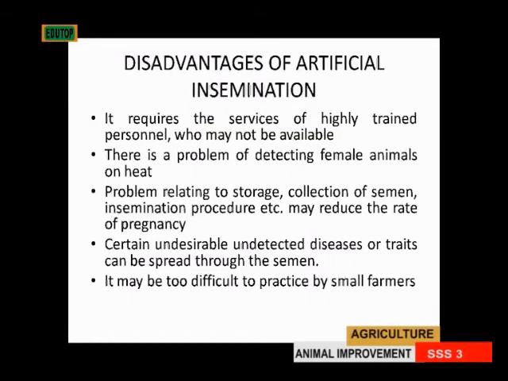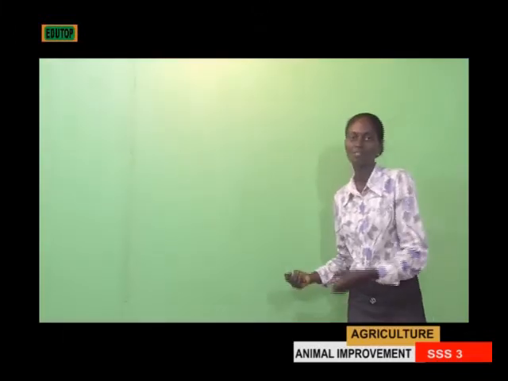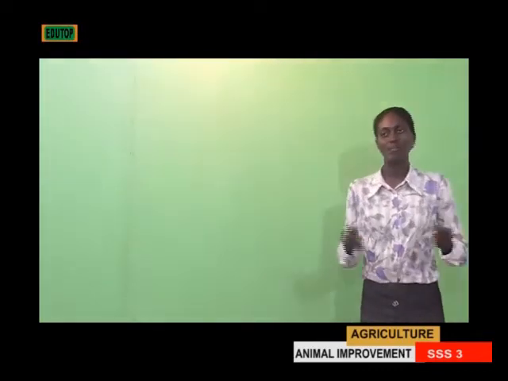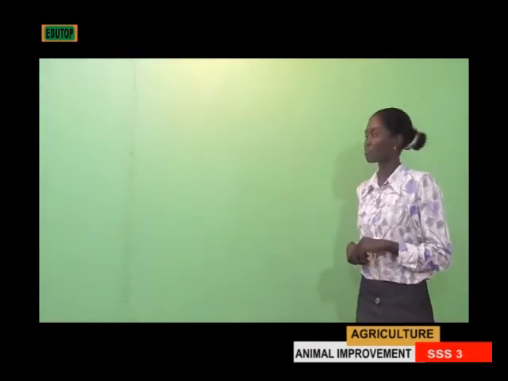The next disadvantage is that problems relating to storage, collection of semen, and insemination procedure may reduce the rate of pregnancy. By the time you have to collect semen, keep it at one temperature, and keep it somewhere before you start inseminating, it may reduce the rate of pregnancy.